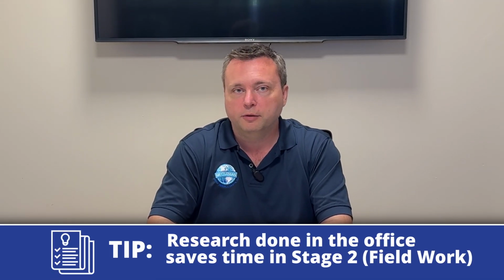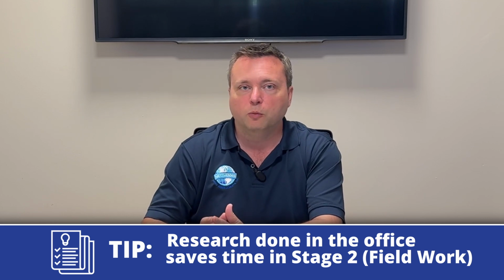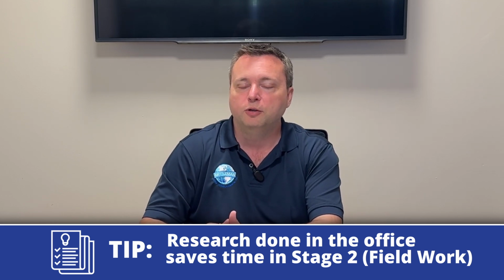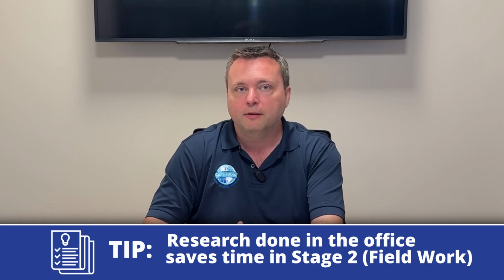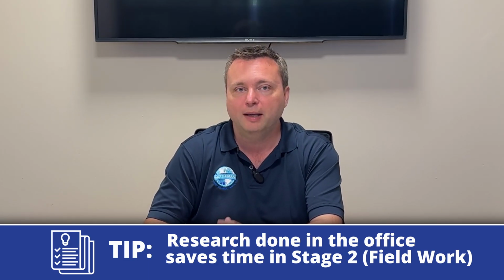The reason why I take so much time to generate my field package, working sketch, and CSV file is because the more record research you do in the office, the easier the field work is going to be in stage 2. So many surveyors begin the survey process in the field.